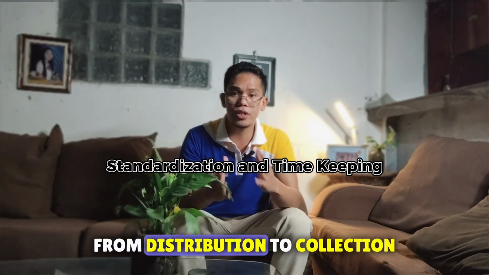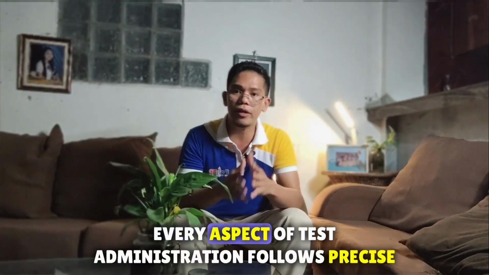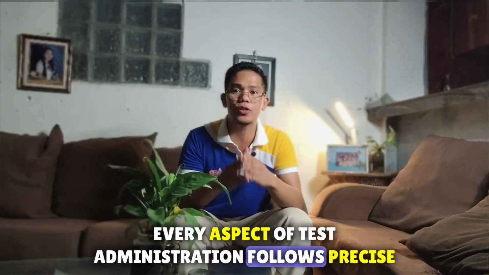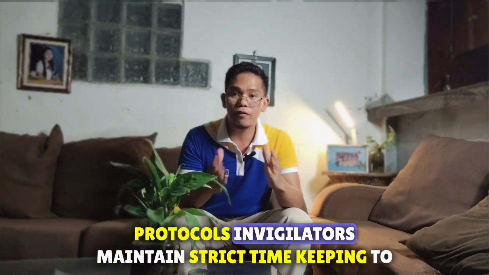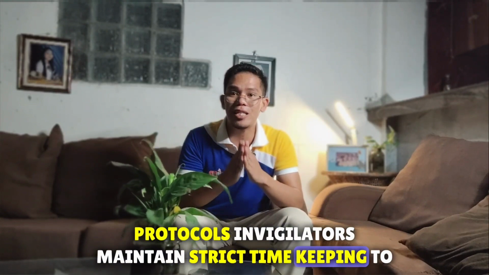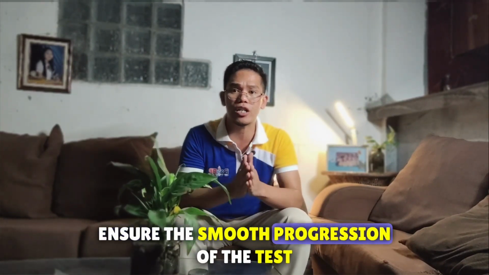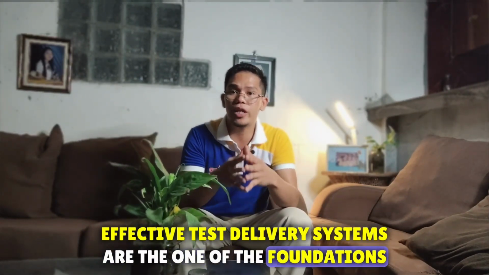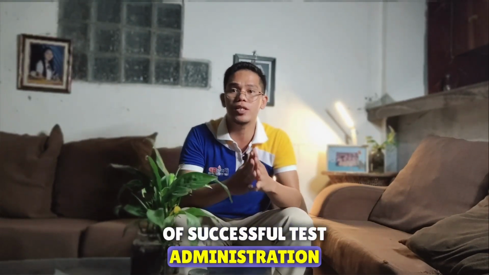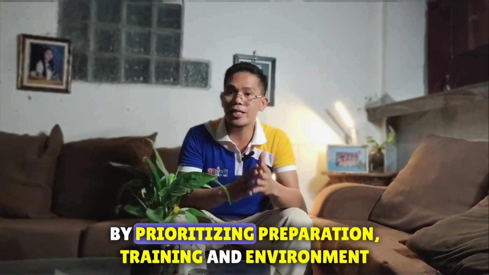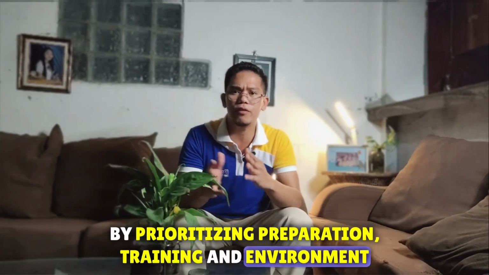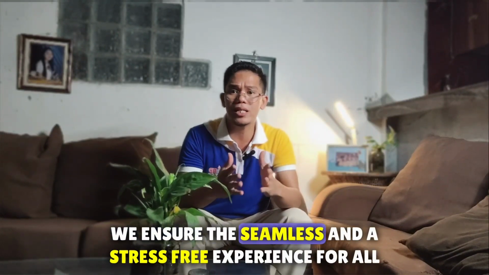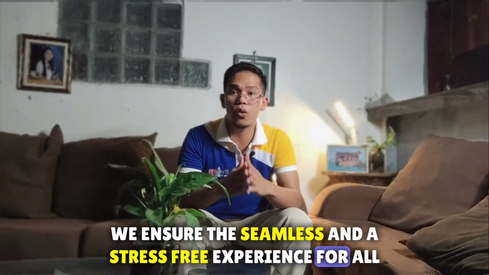Standardization. From distribution to collection, every aspect of test administration follows precise protocols. Invigilators maintain strict timekeeping to ensure the smooth progression of the test. In conclusion, effective test delivery systems are one of the foundations of successful test administration. By prioritizing preparation, training, and environment, we ensure a seamless and stress-free experience for all test takers.